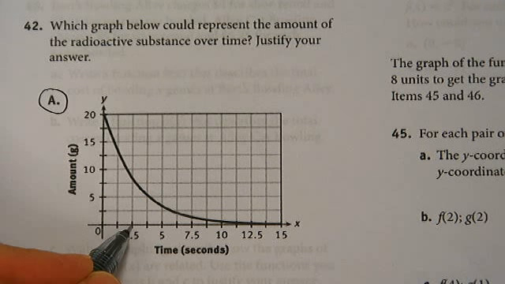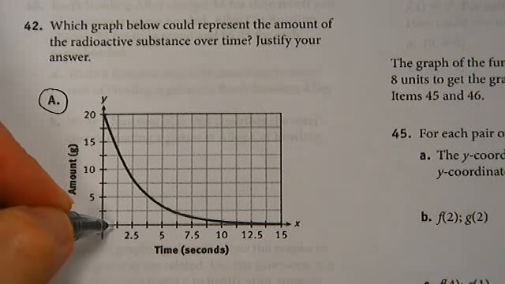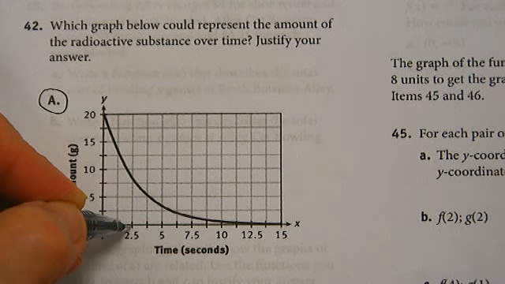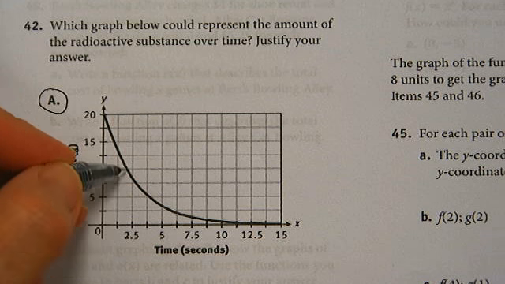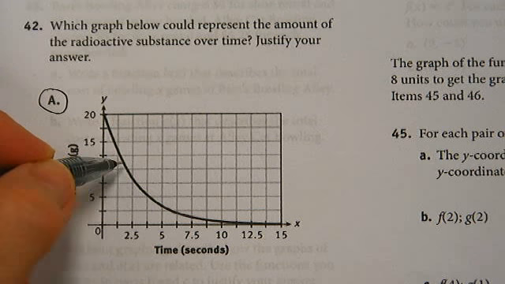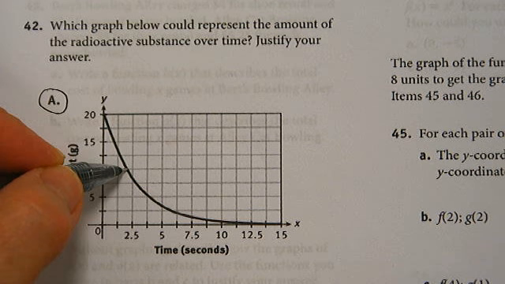This is 2.5 seconds. I think, yeah, 1.25. 2.5 seconds should be, I would think, around 10 grams.